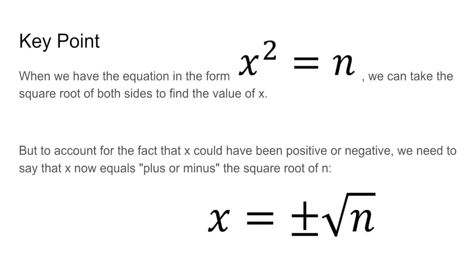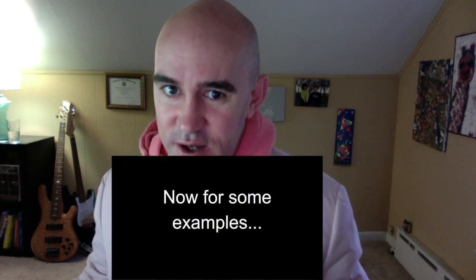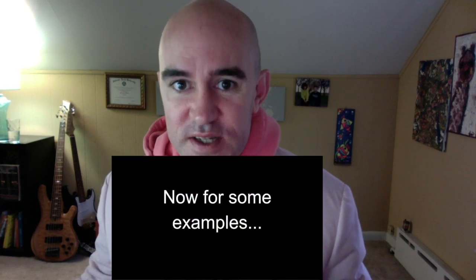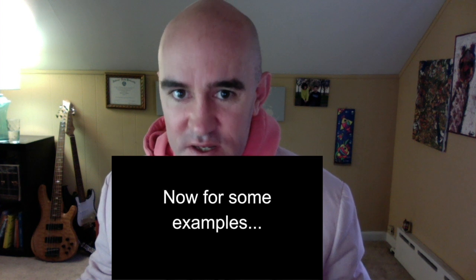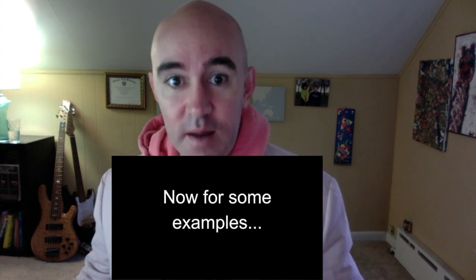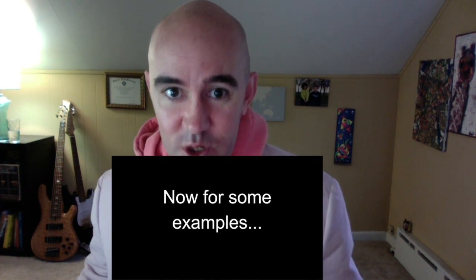Brings us to our first key point. When we have the equation in the form x squared equals n, we can take the square root of both sides to find the value of x. That's the inverse operation. But to account for the fact that x could have been positive or negative, we need to say that x now equals plus or minus the square root of n. So that plus or minus is going to tell us that we have 2 solutions. This is where it starts getting good, trust me. We're going to go through 3 examples together, and you'll see where all these fancy symbols come in and how we can find complex-looking solutions to real problems.